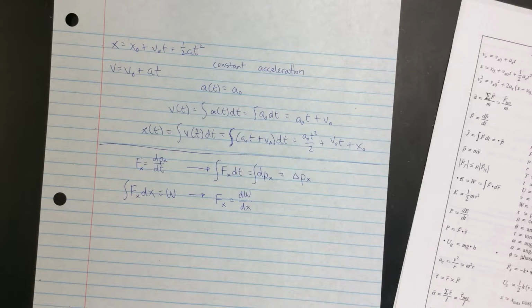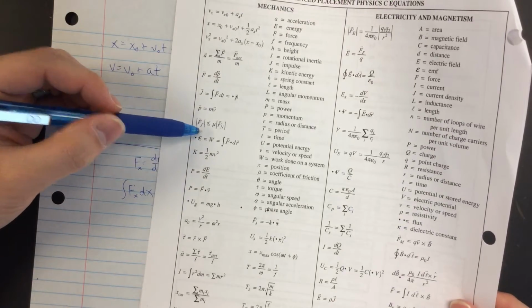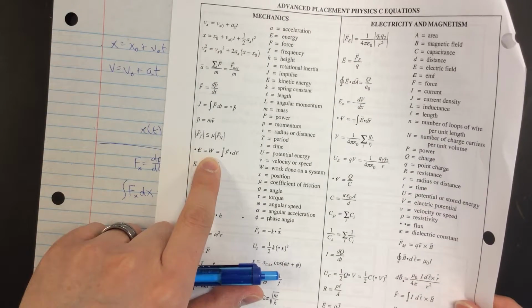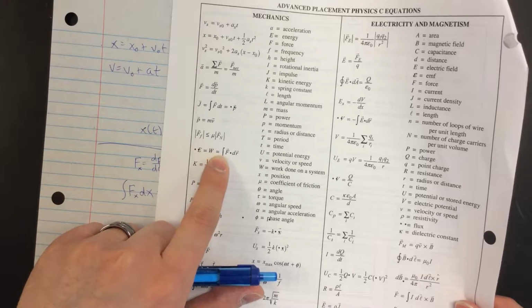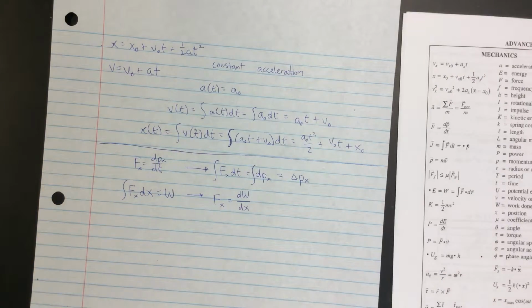They don't really say this one in your equation sheet. They have this part, but they don't really do the derivative side. But sometimes it's good to know.